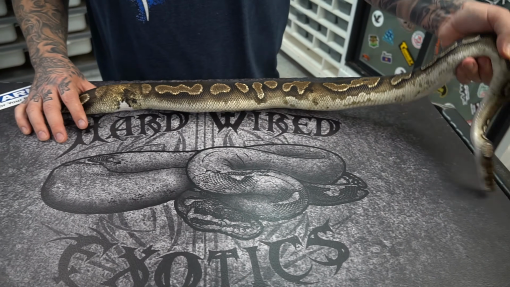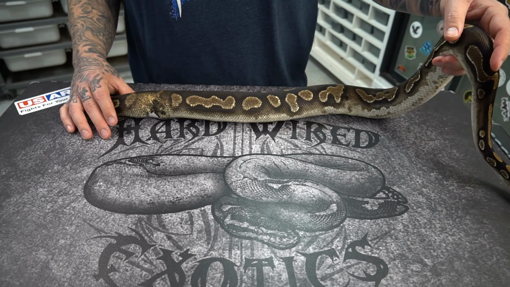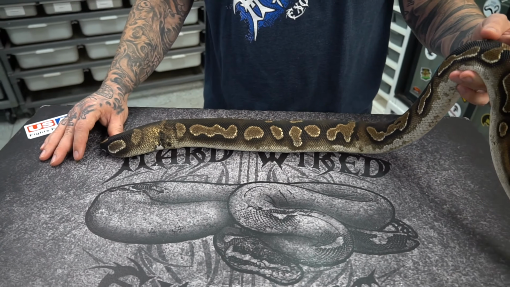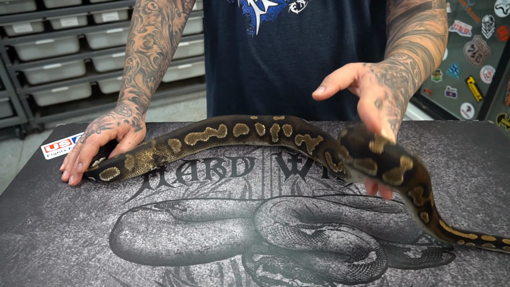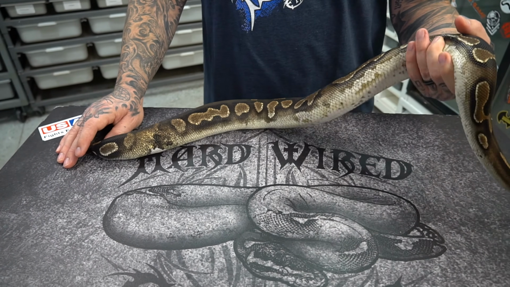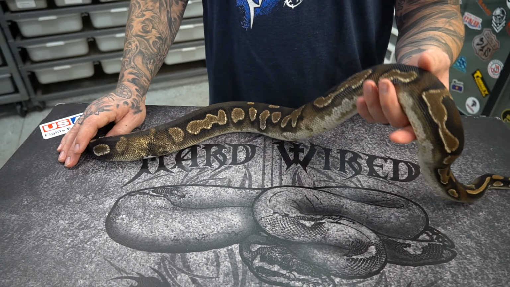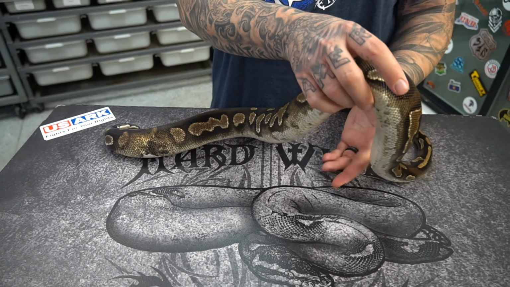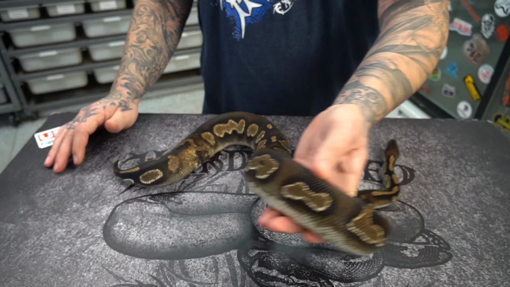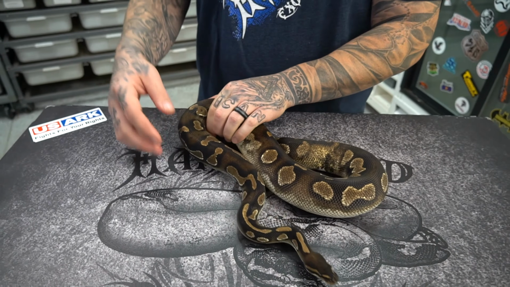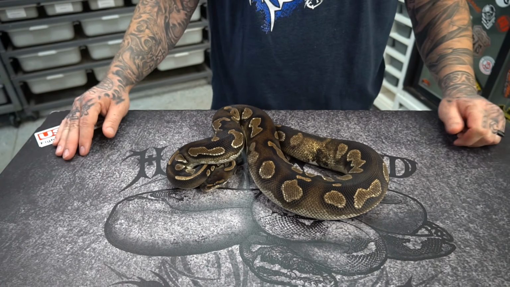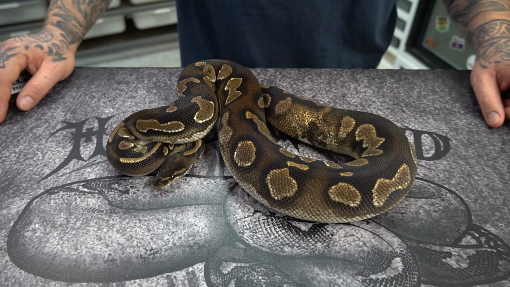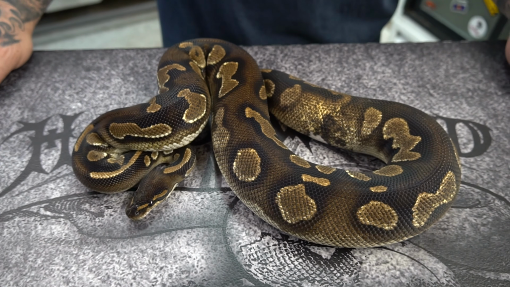And I've heard some rumors from other breeders that window is not a gene, that it's just a random occurrence, blah, blah, blah. But I think I pretty much disproved that with the past 2 snakes that you've seen. Yeah, it's definitely a gene. So, yeah, super dope. Yeah, that's killer looking.